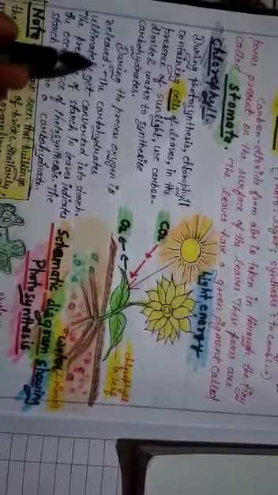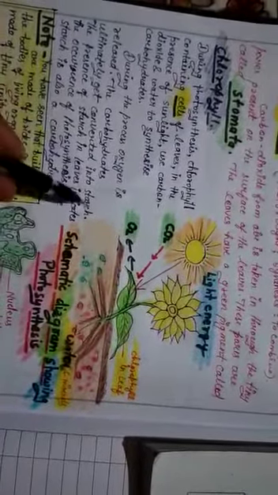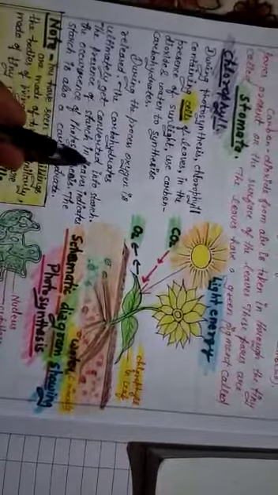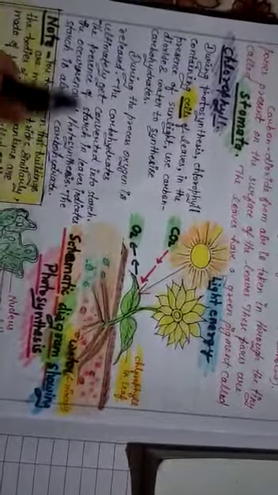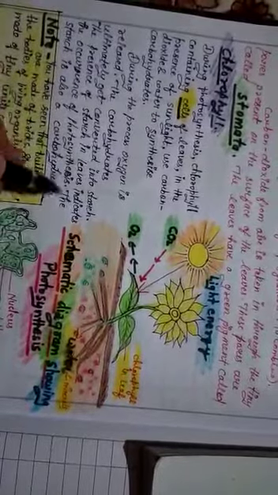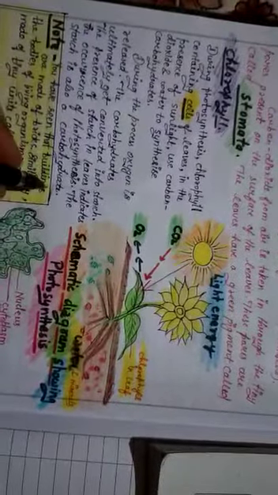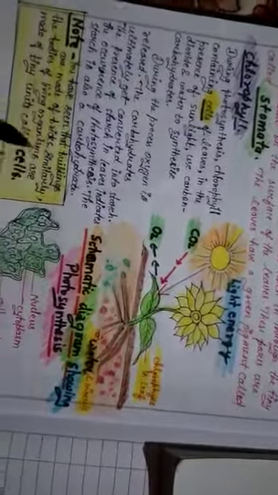The carbohydrate ultimately gets converted into starch. Carbohydrate जो है वो starch में converted होता है. The presence of starch in leaves indicates the occurrence of photosynthesis. The starch is also a carbohydrate. Starch जो है वो ही carbohydrate होता है.